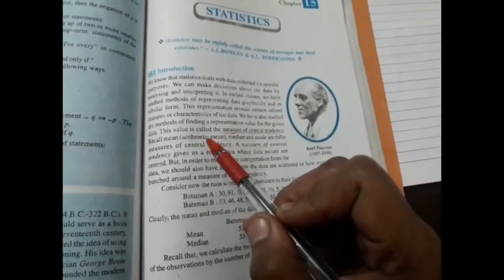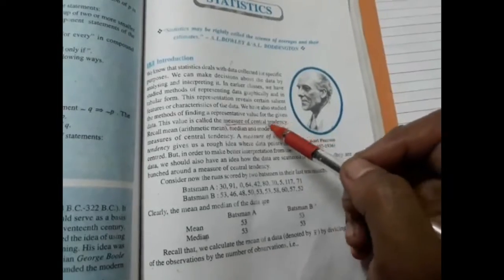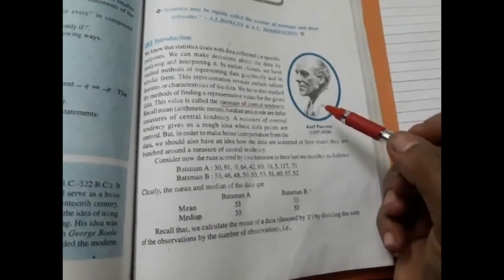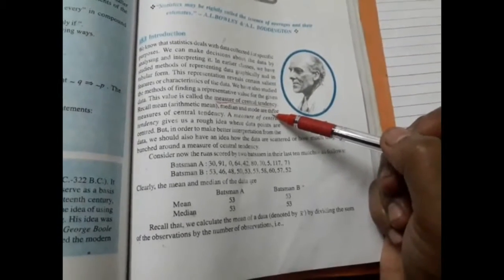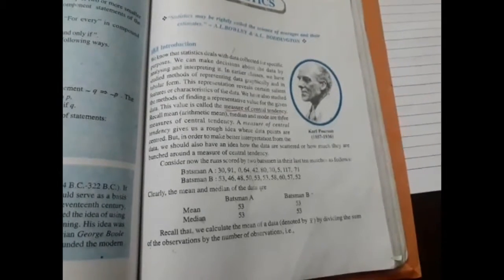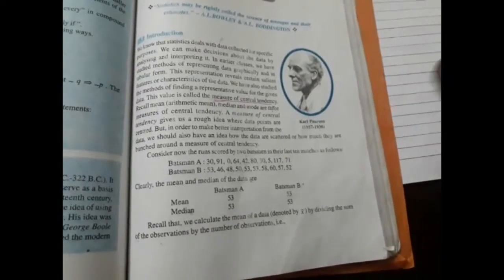So what is meant by arithmetic mean? Arithmetic mean, median and mode, as the name suggests, will give you some central value about the data, what the data is centered about, right? That's what we can analyze through these three types of measures of central tendency, right? So in this class we are going to learn about measures of dispersion. So what is the difference between central tendency and dispersion? Why do we need the measures of dispersion?